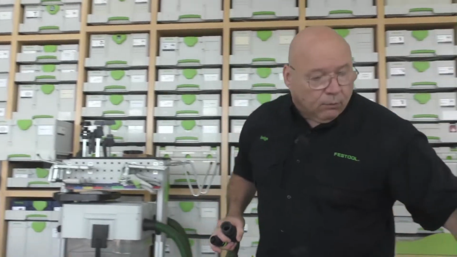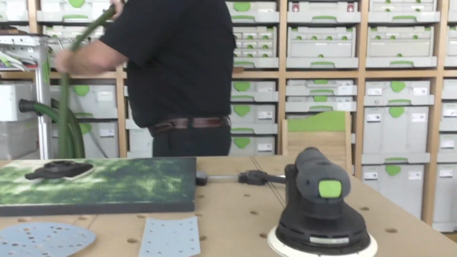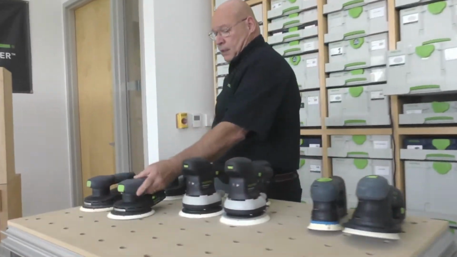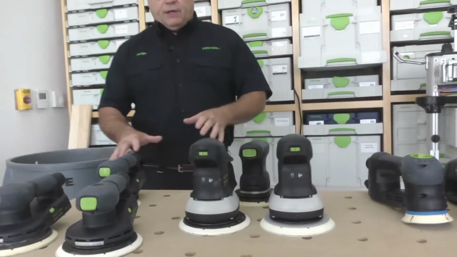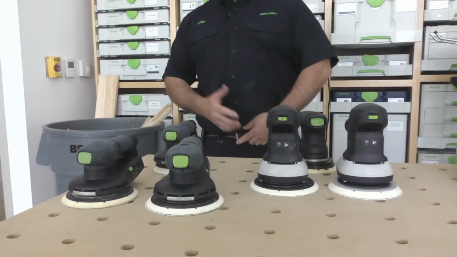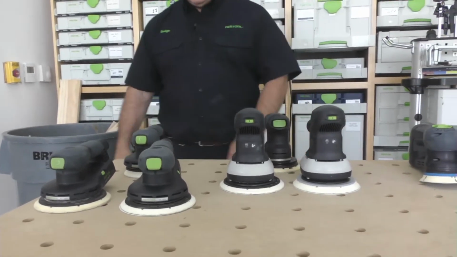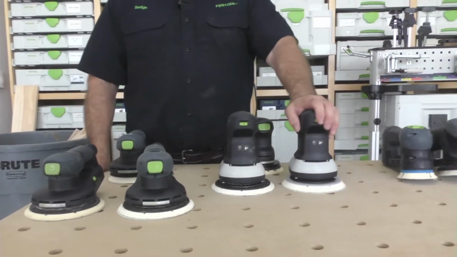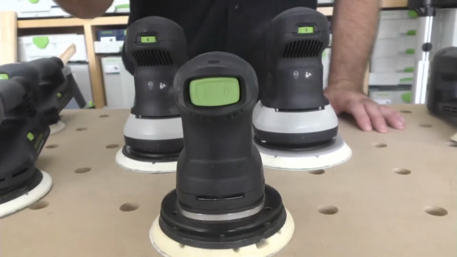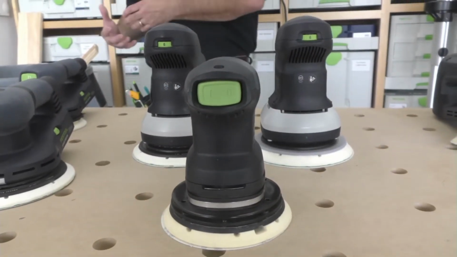Now, the next one I want to go over is, people come up all the time, saying "I am so confused." Let's go over here and really confuse everybody. I have 6 random orbit sanders. Well, I do have 7, but I didn't break out the cordless version of this, the ETS. These are still in our arsenal. This is probably one of our number one selling sanders. It's a 5-inch random orbit sander, a palm sander.